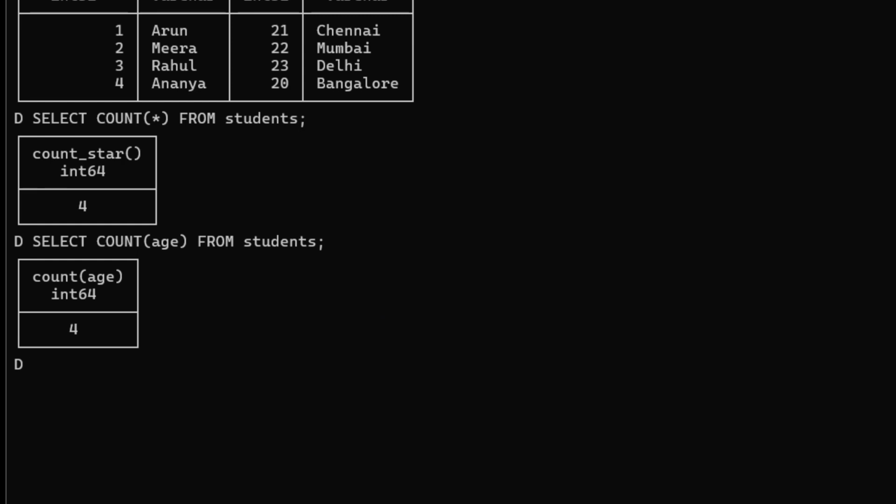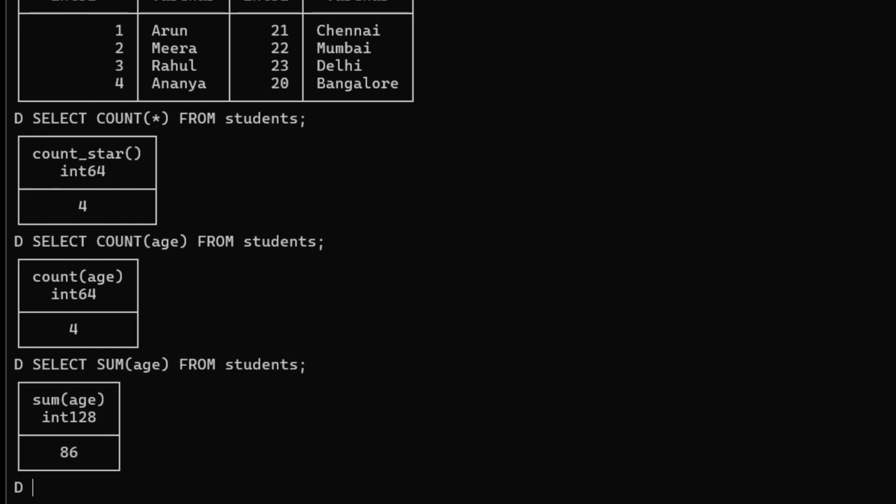Now we are moving to sum. So how to use sum? We can use sum on integer columns. Okay, so just like count, select sum, place a parenthesis, use the column name and add from, where the table name, that's students here.